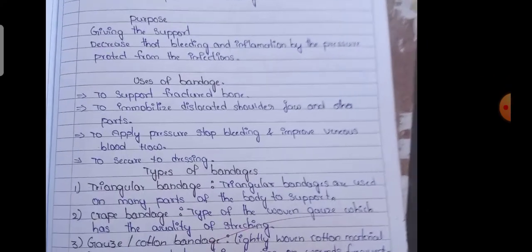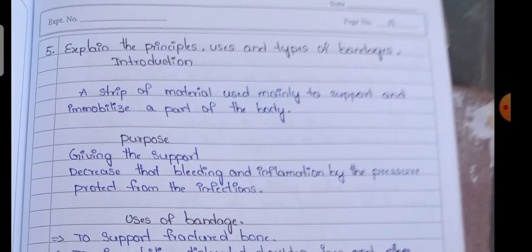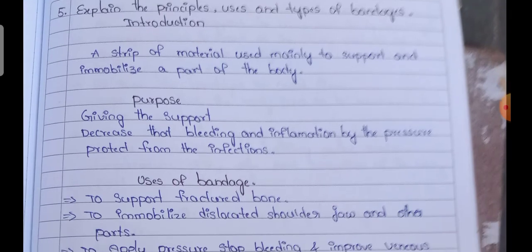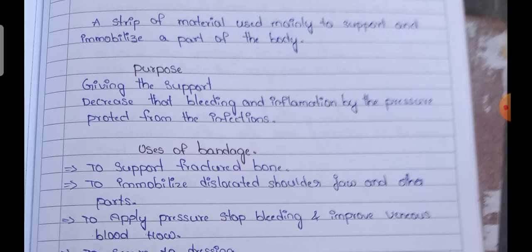So next coming to the question: explain the principles, uses and types of bandages. This is also a very, very important question. A strip of material used mainly to support and immobilize a part of the body. If you have any sprain or any fracture, no? So how can they support it with the help of this cloth? This cloth is nothing but the bandage. So with the help of the bandages, it may support or immobilize a part of the body.